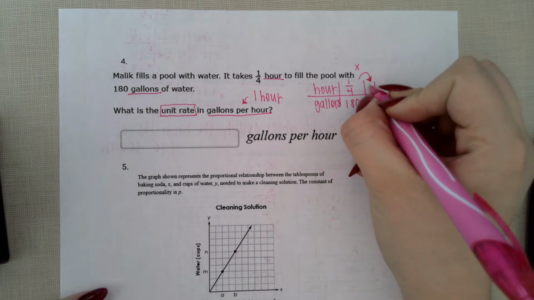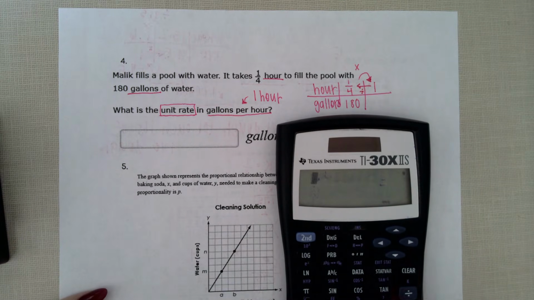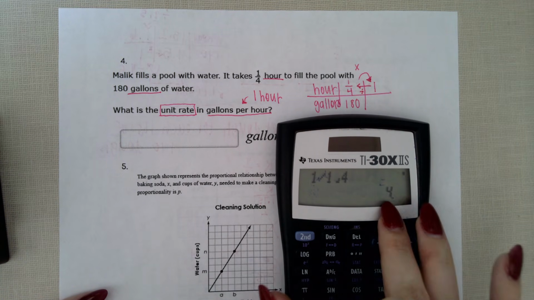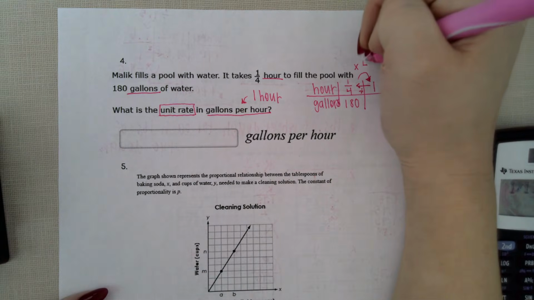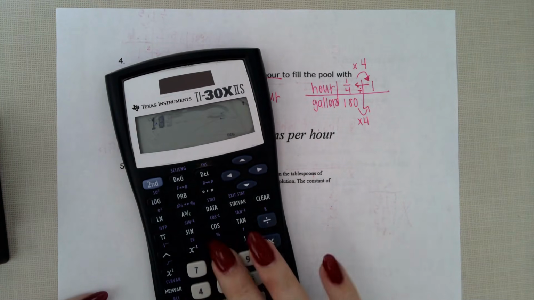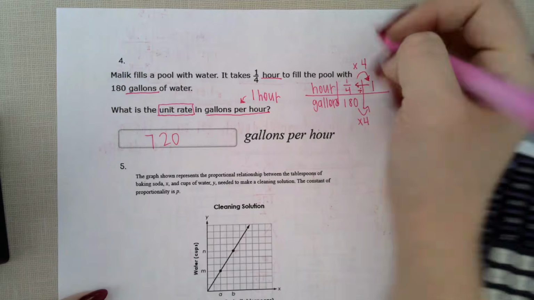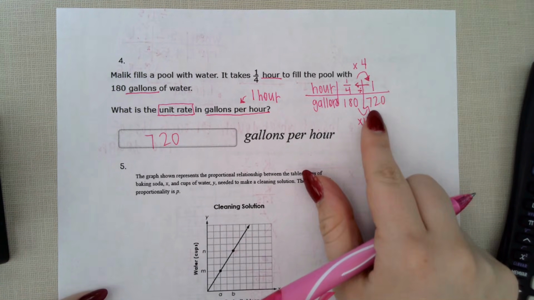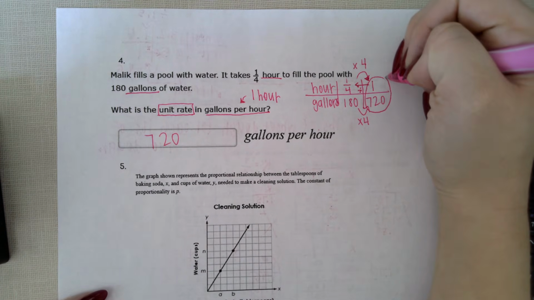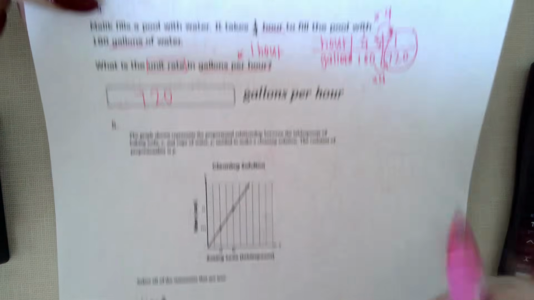But if you don't know, you can do the inverse here and do 1 divided by 1/4. Oopsies, 1 divided by 1/4, which gives me 4. So I know I'm going to multiply both by 4. So 180 times 4 gives me 720 gallons per 1 hour. This is my proportional relationship, which is equivalent to 1/4 of an hour is 180 gallons.